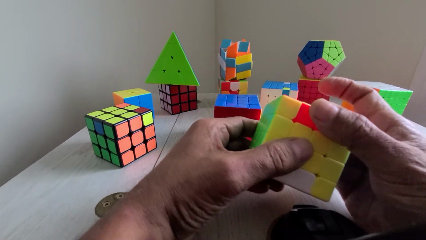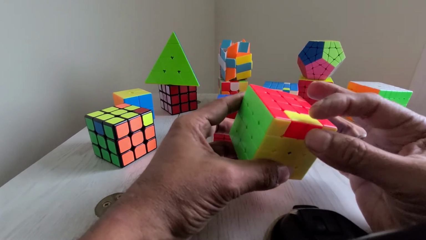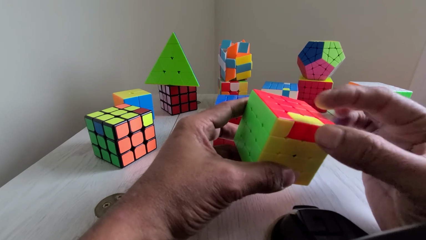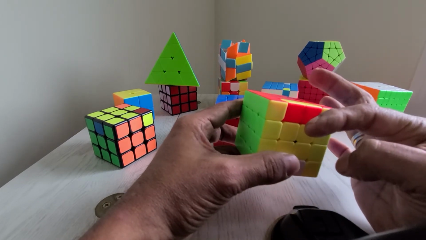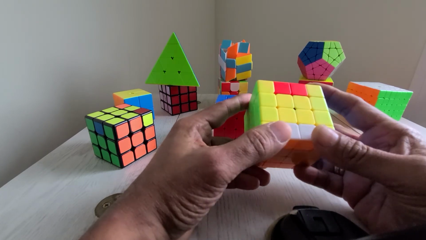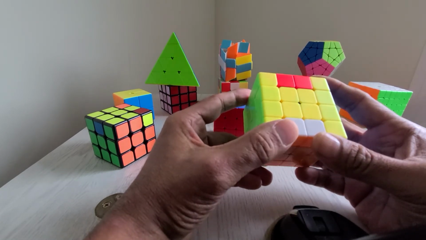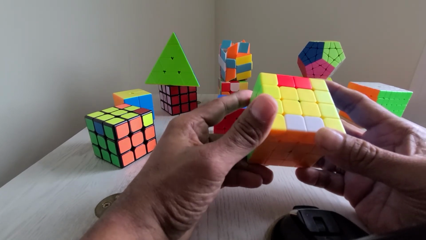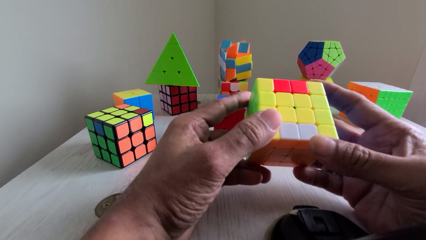The third type of parity is the flip parity, where the edge just got flipped. This red should be on the top, yellow should be facing you, it just flipped. So these are the three parities that we're going to talk about today, and I'll explain each of them individually, slowly going through each of the parities and how it can be fixed.